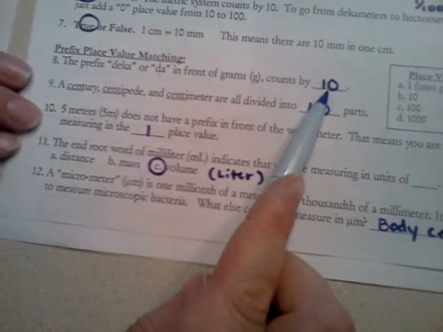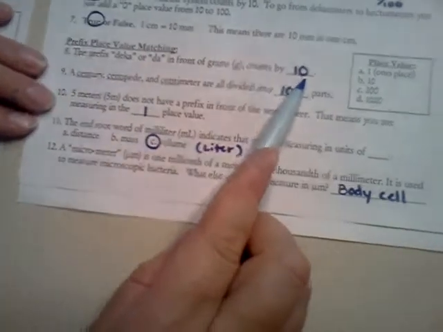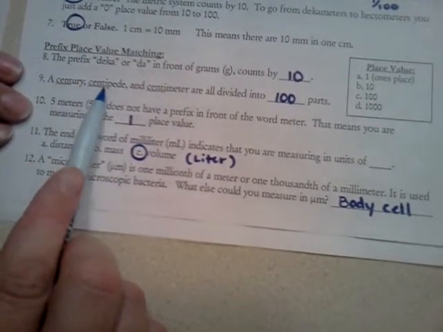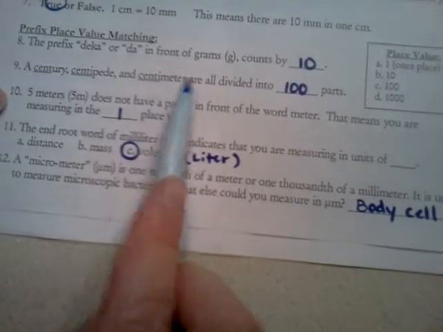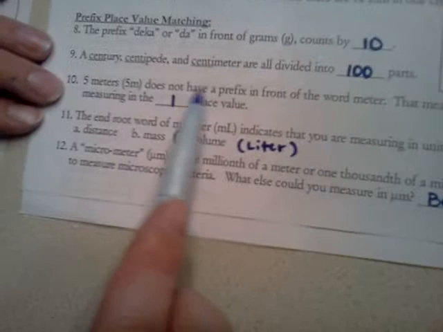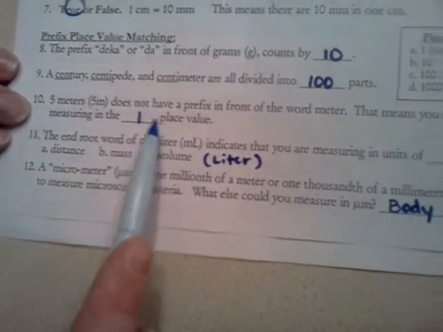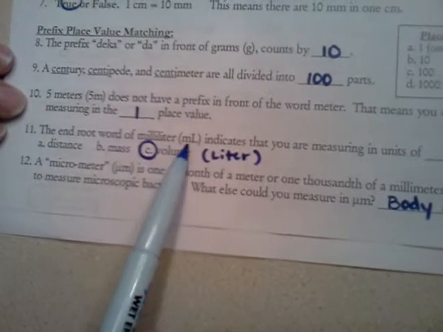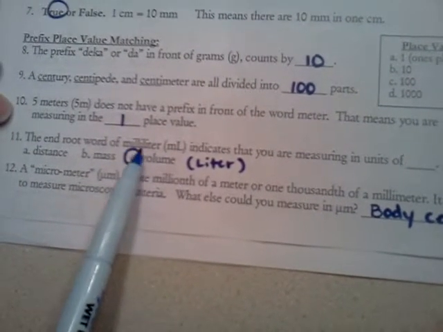Think of a deck on your house. You'd want it to be about 10 meter sticks long, or a decade has 10 years. Century, centipede, centimeter is all divided into 100 parts. Five meters does not have a prefix, therefore you're just counting in the ones place. And the end root on milliliter tells you milli means small, 1,000th parts, and liter tells you you're measuring volume, how much capacity or liquid space takes up.